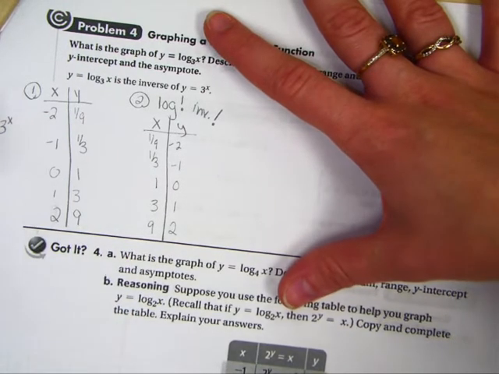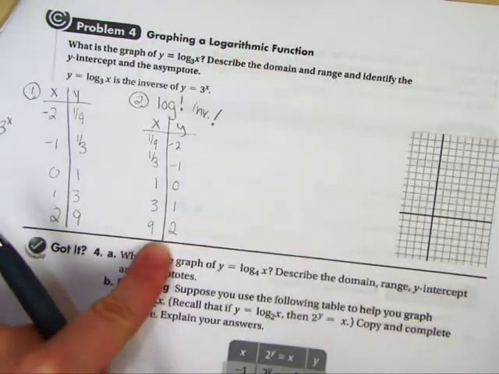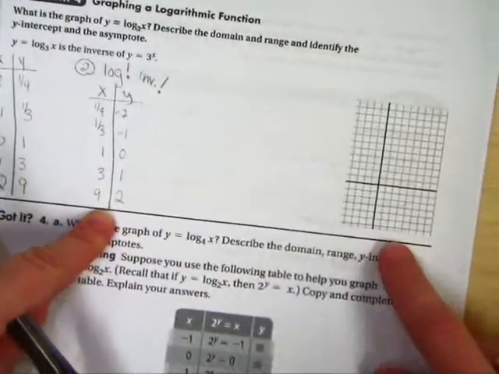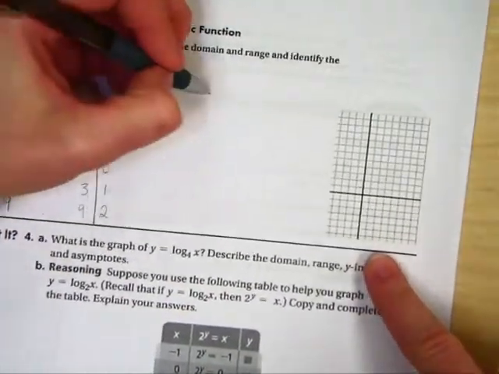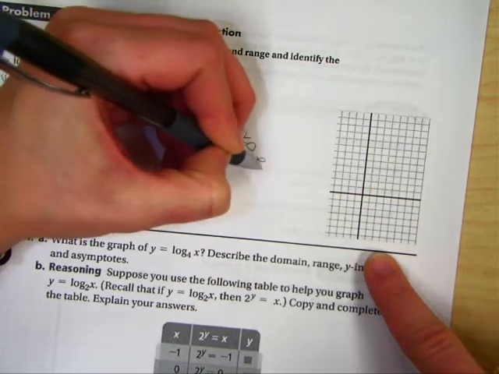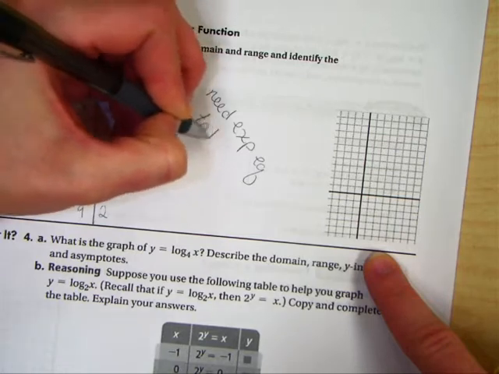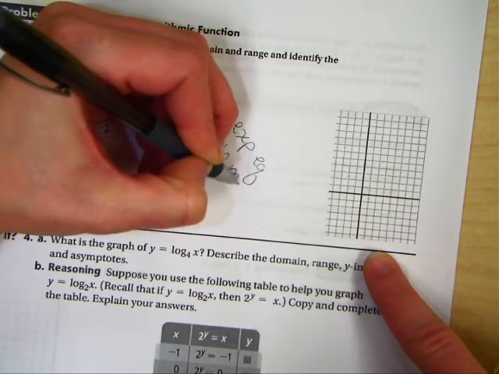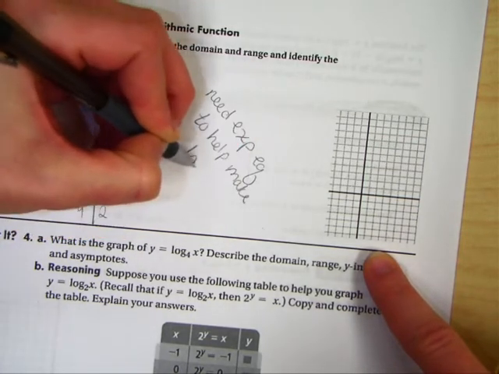I'm not going to plot both of them. I'm only going to plot this one. So I'm going to go to my graph. But we should probably write this: we need the exponential equation to help make the log.